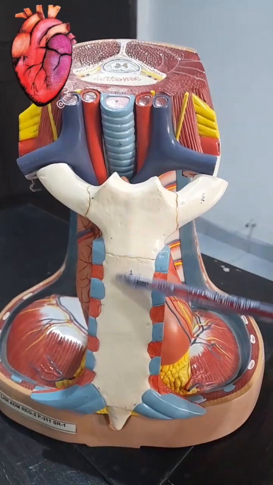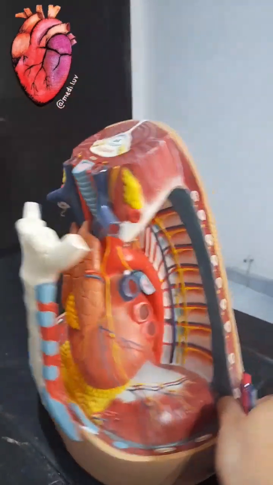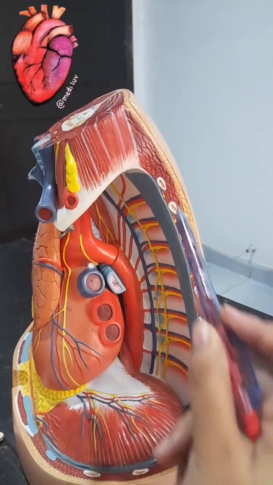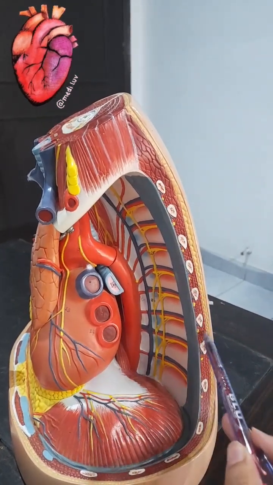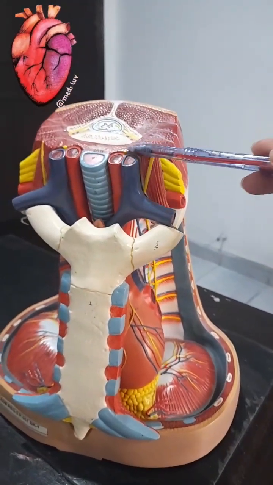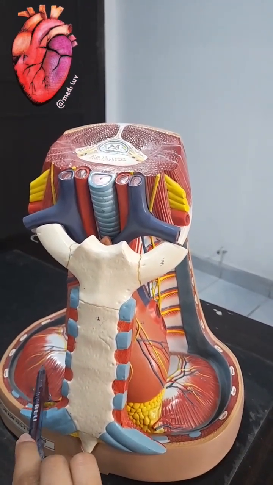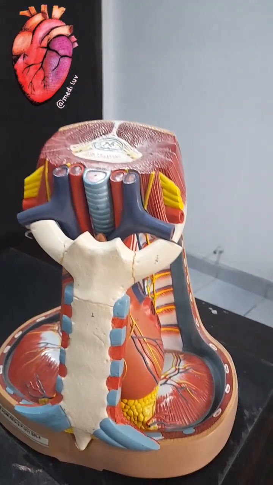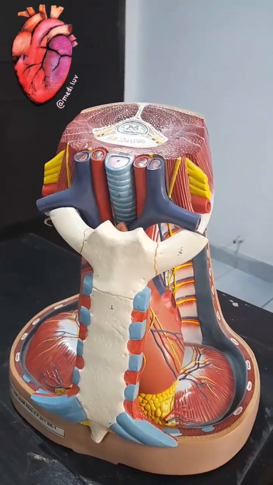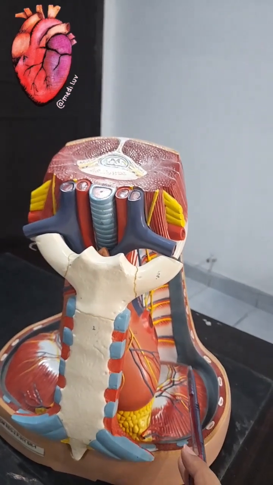Anteriorly we have the sternum, and the posterior boundary is formed by the thoracic vertebrae. These white dots are meant to represent the thoracic vertebrae. The superior boundary is the thoracic inlet, and the inferior boundary is the thoracic diaphragm. So we've done the anterior, posterior, superior and inferior boundaries. Then the lateral boundary is formed by the right and left lungs along with their pleura.